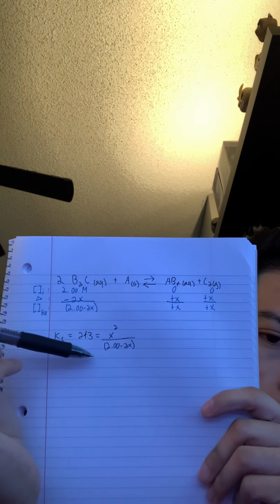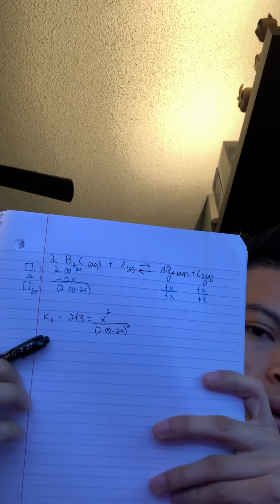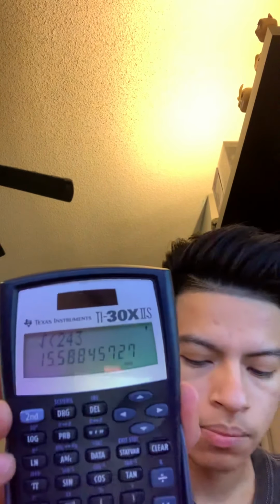So if you notice, we have a square on the top and a square on the bottom. Oh, I forgot to add the square on the bottom. Okay, so now we have x squared over 2 minus 2x squared. So those are 2 squares, so it's going to be a perfect square. So we're going to take the square root of both sides. Let's get rid of the squares. So we're just going to calculate the square root of 243, which is 15.6. So we have 15.6 equal to x over 2 minus 2x.